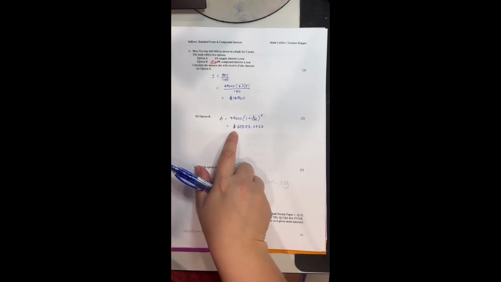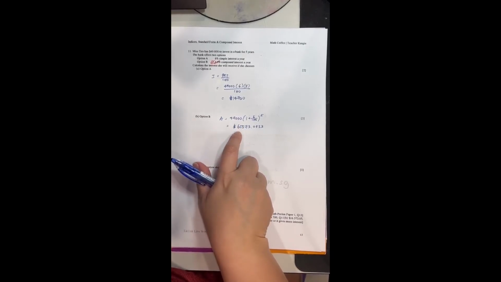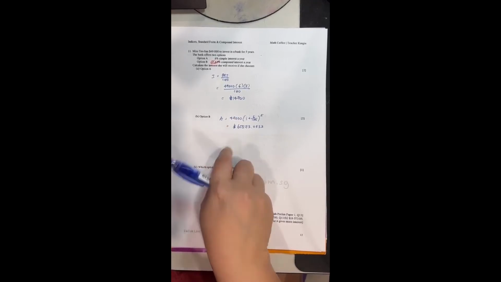No such thing as you earn 65,000 interest. No such thing as you put 49,000 and then you earn 65,000 interest. If you have such a bank, please let me know. I also put money inside.